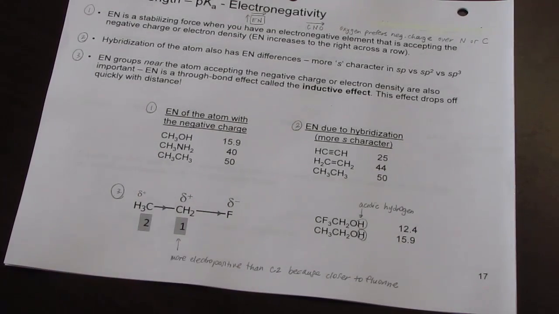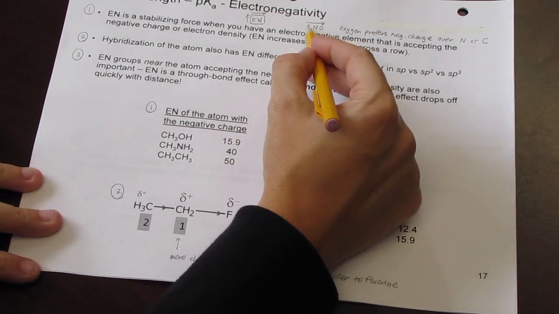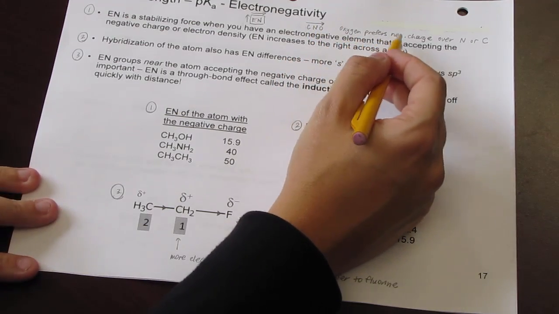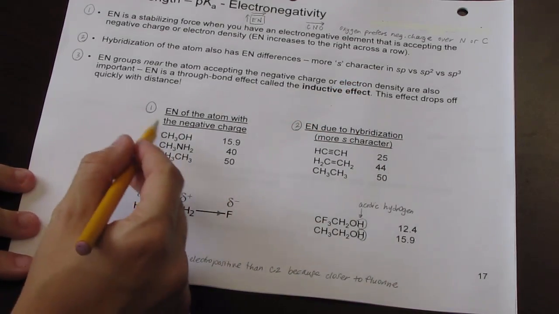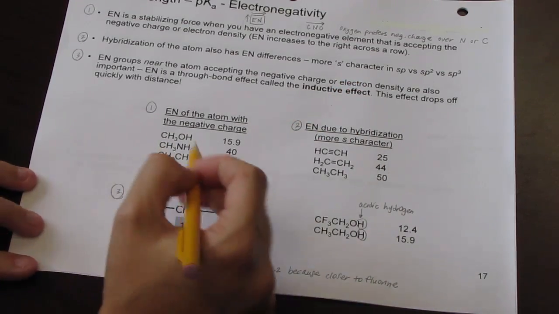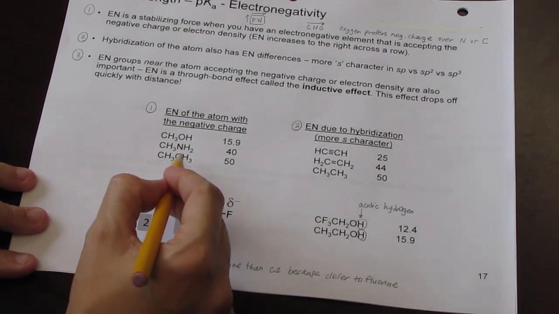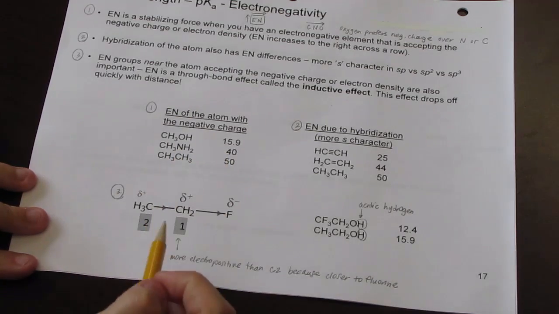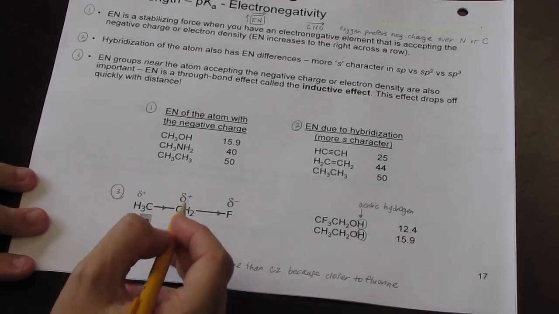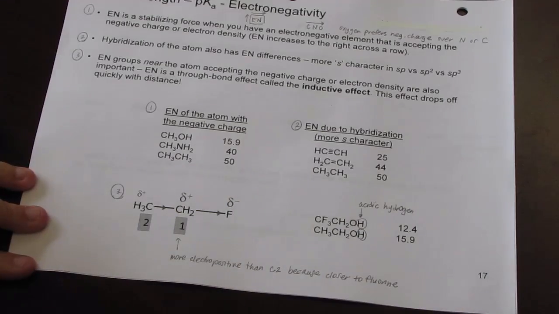The third reason is electronegativity, which we're already familiar with. Remember that electronegativity increases up and to the right. So if we have carbon, nitrogen, and oxygen, oxygen prefers to have the negative charge over nitrogen or carbon. That example can be seen in pKa's. When you have oxygen attached to a hydrogen, that hydrogen is more acidic than if you have hydrogen attached to nitrogen. That's less acidic, and then H attached to carbon is even less acidic. So the acidity series here relates to electronegativity.